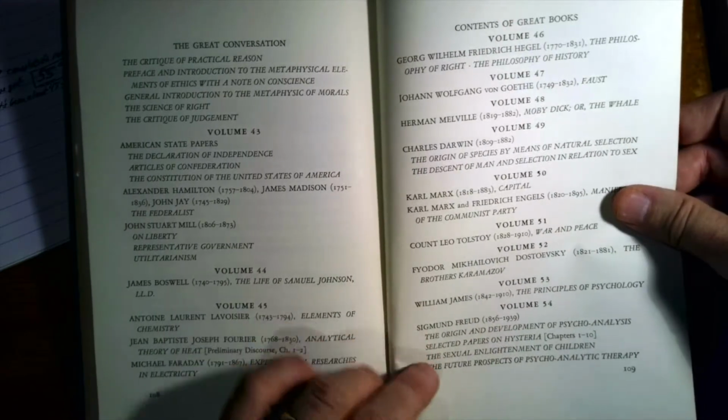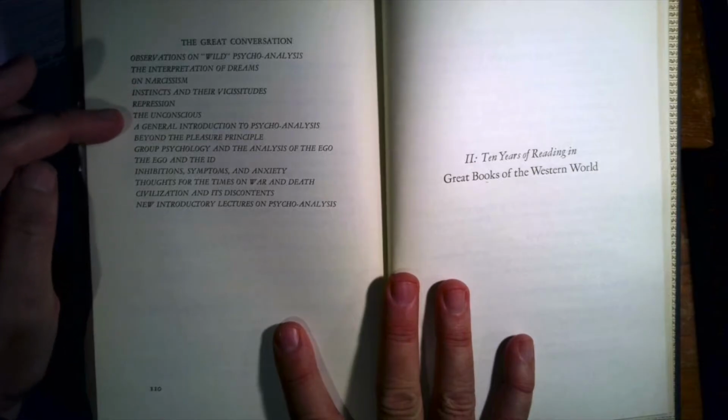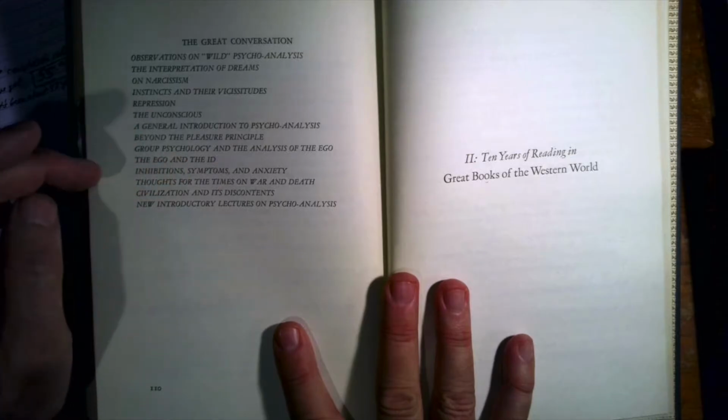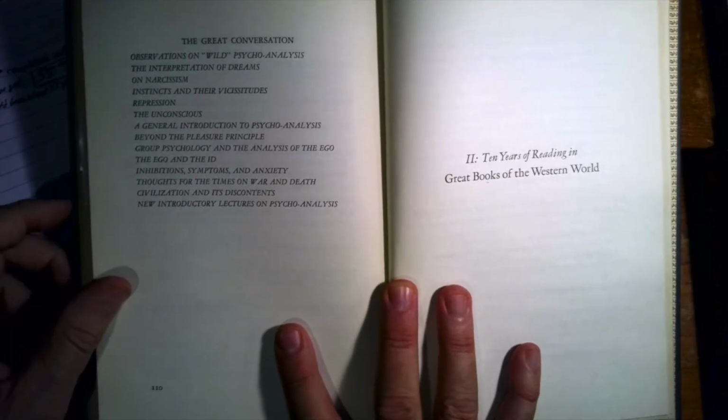And I've read a few of these, some of the papers on hysteria and some of Interpretation of Dreams, and maybe Ego and the Id, definitely Civilization and Its Discontents, and some of the introductory lectures on psychoanalysis. So I have a ways to go with that. Okay, so by my reckoning, I have completed approximately 55% of the works in those volumes. So quite a ways to go.